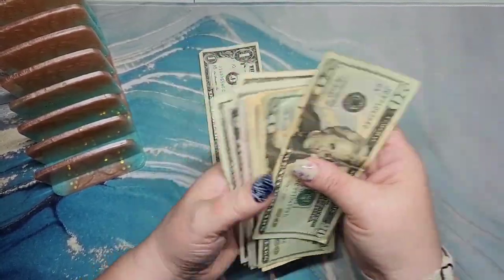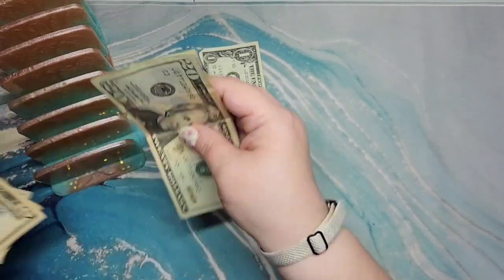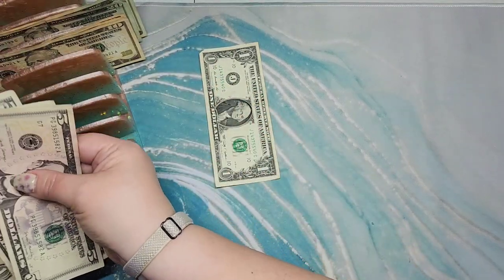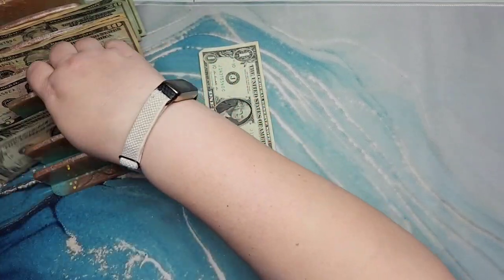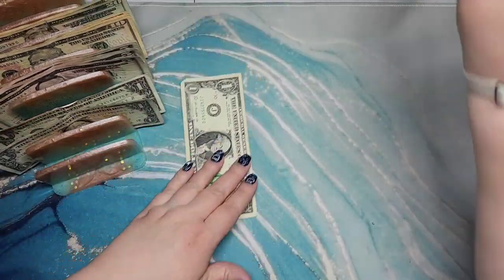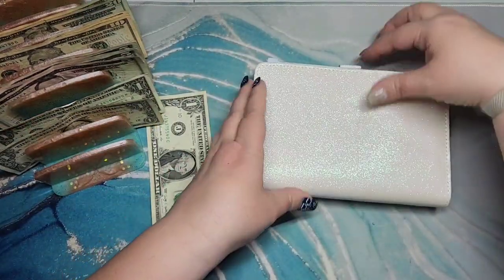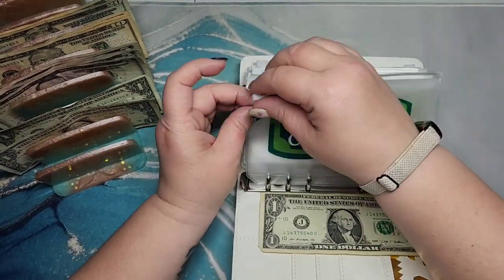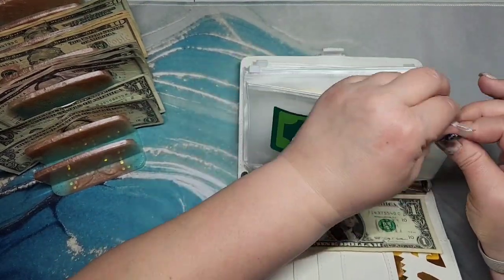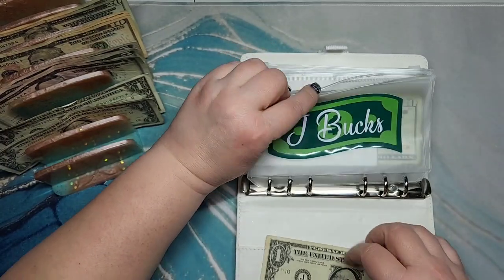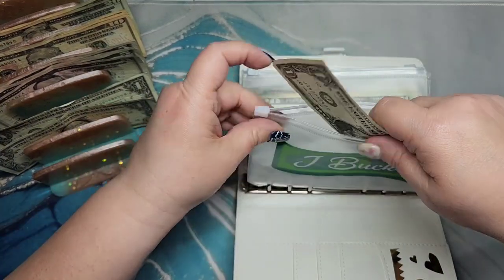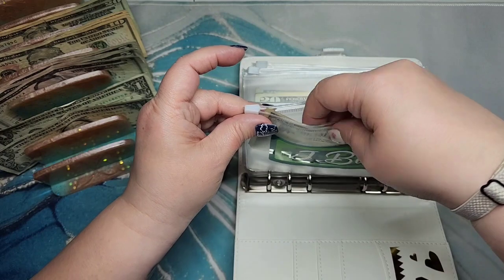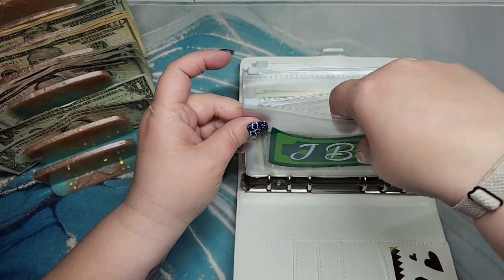And I'm just going to put that J-Buck there because I do want to go into the holiday binder next, because I definitely want to make sure that I keep up with that as well. And we'll put my dollar in here first. Oops, that was already open. And hopefully I get more with my next paycheck.